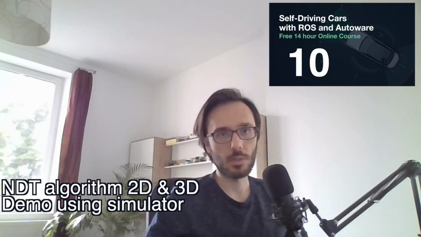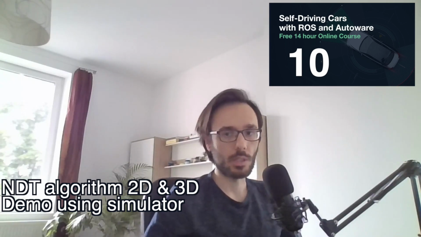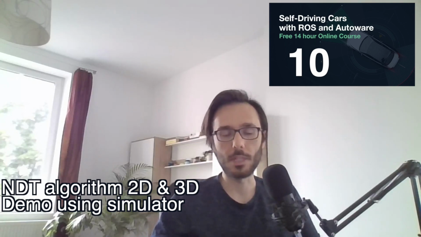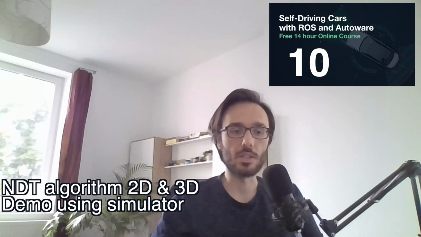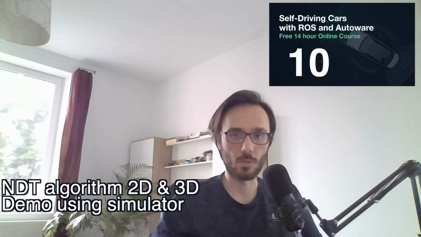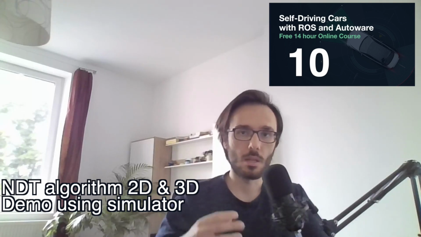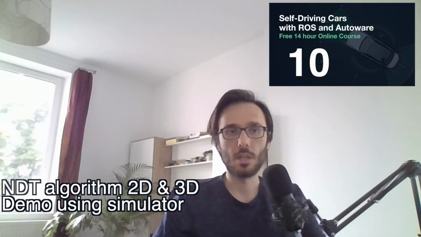I will start by recapping the high-level concept of relative localization using external sensors such as the Lidar sensor. Then I will go into detail explaining the normal distribution transform algorithm. This will be followed by me explaining the NDT Algorithm implementation inside the Autoware.Auto. Finally, we will have a short demo to demonstrate how you can set up a simple NDT localization setup and try it out using the simulator.